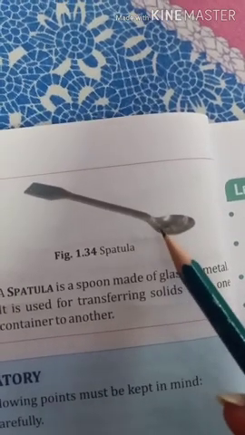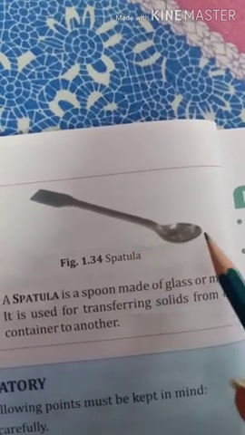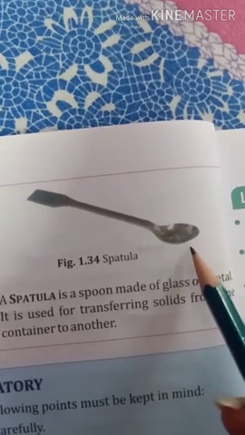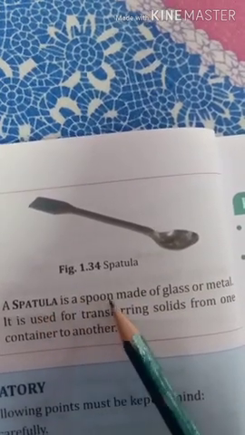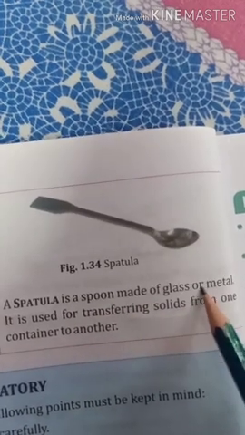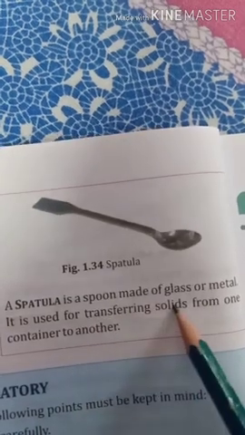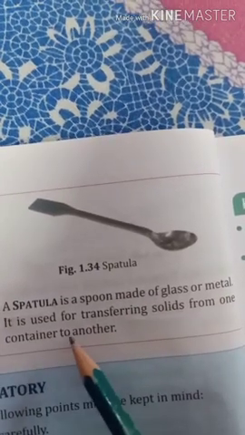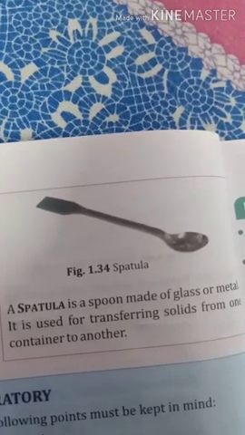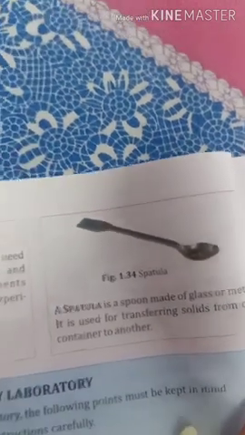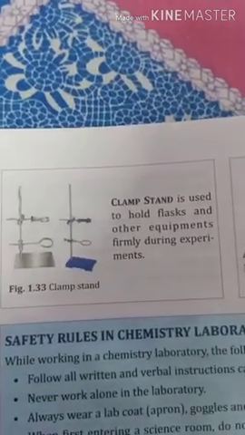This is a spatula, just like a spoon, and it is used to transfer solids from one container to another container. So a spatula is a spoon made of glass or metal, and it is used for transferring solids from one container to another. So this is all about the different apparatus used in a chemistry laboratory.